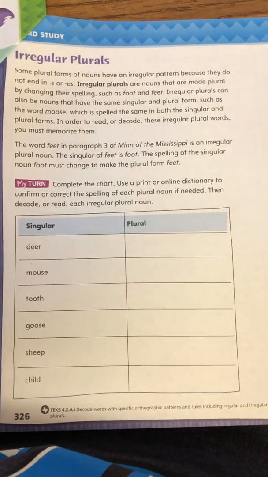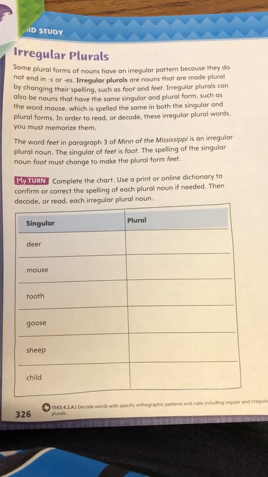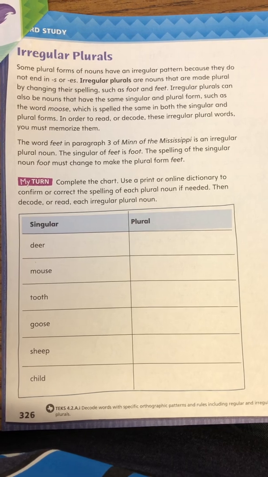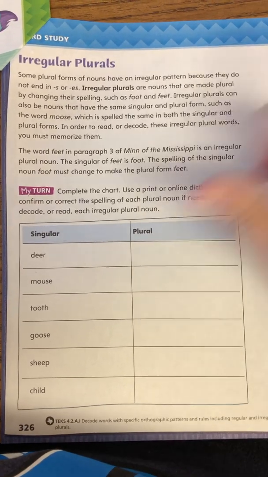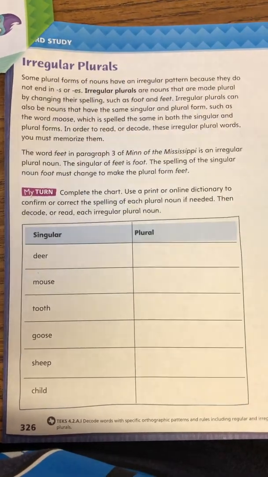Hello everybody. Today is Tuesday and we're looking at the word study for this week. We've talked a little bit about plurals already, but today, as you can see, we are talking about irregular plurals.